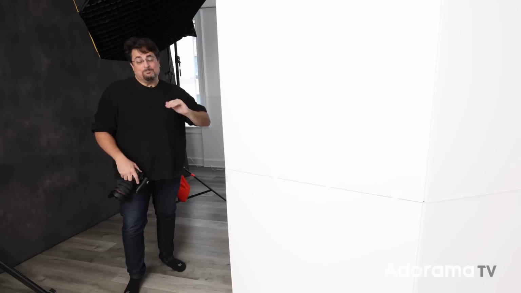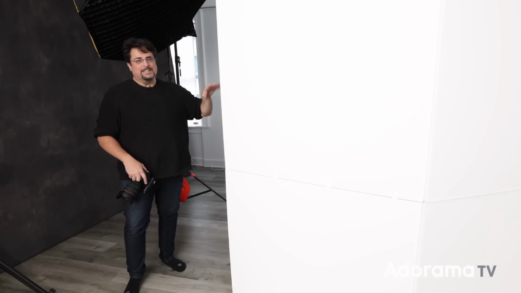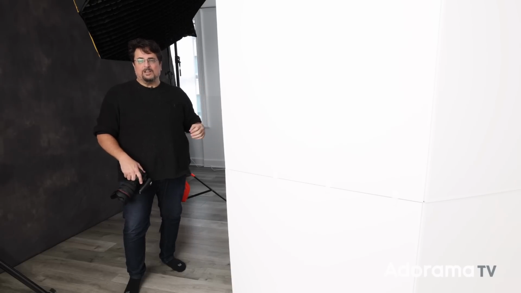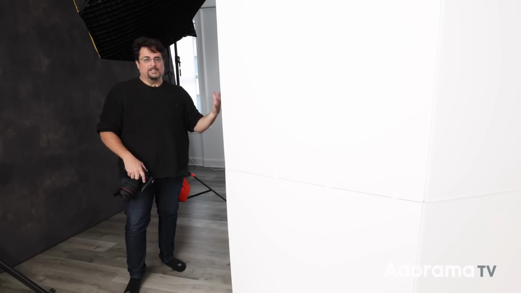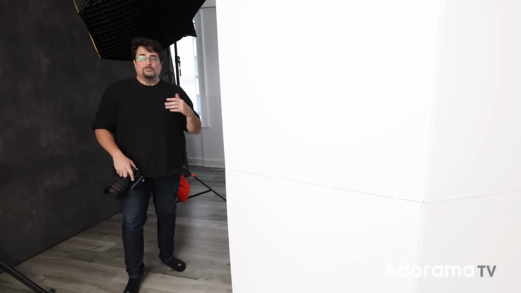So I think it's a personal choice, but I think it looks better to have your subject lit and then have them separated with some shadow around the outside and then have the background lit white. So that's a pretty nice picture. So that's really what it's about.